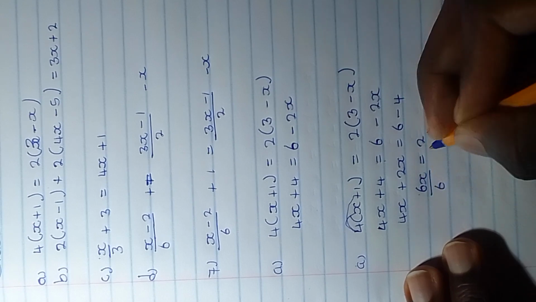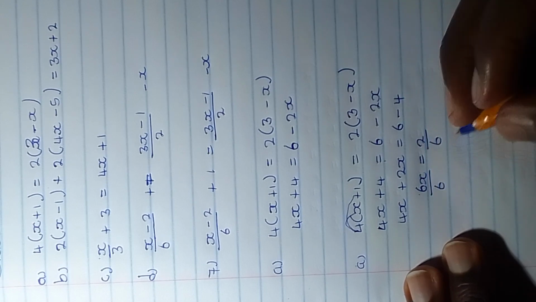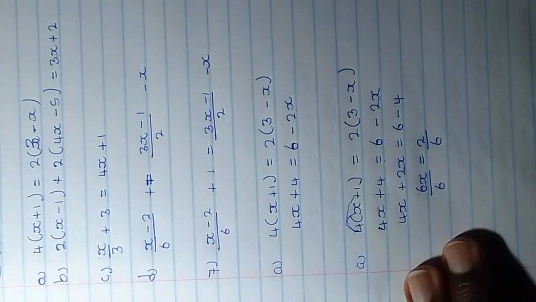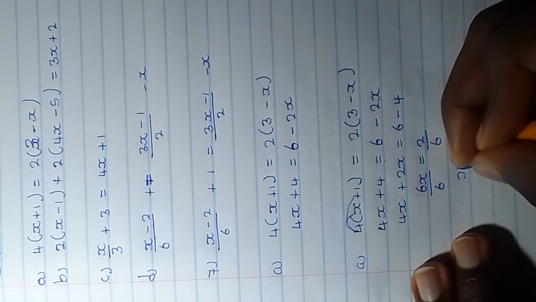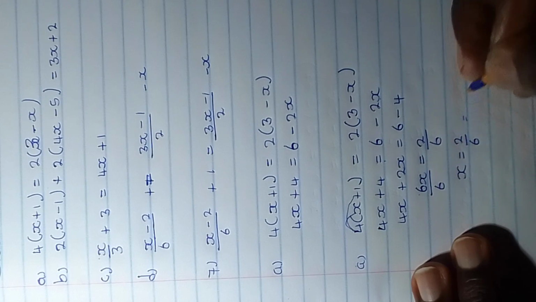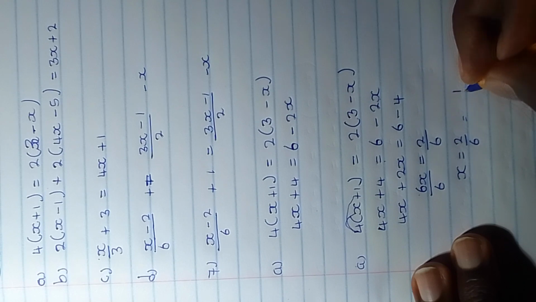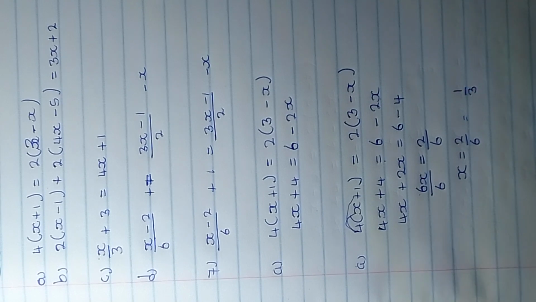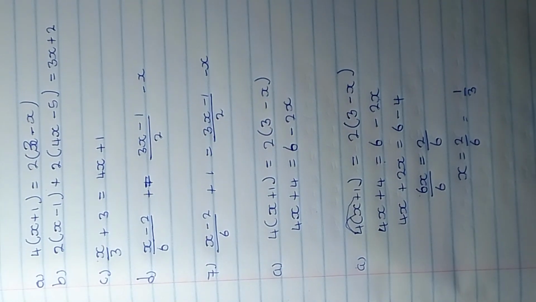Then from there we divide both sides by 6. Why? In order to make x the subject of the formula, because remember, we are solving for x. So at the end of the equation we must have x equals 2 over 6, or you can further simplify it, which is going to be 1 over 3. Then we move to the next term.